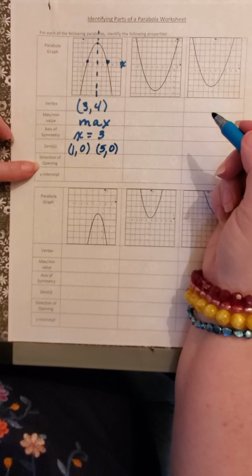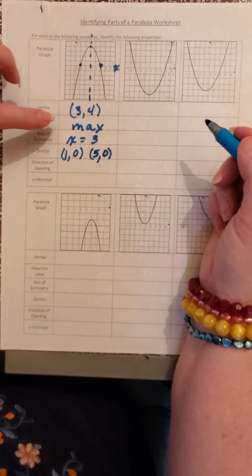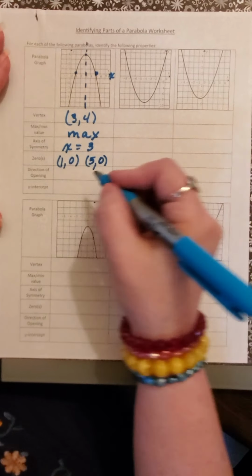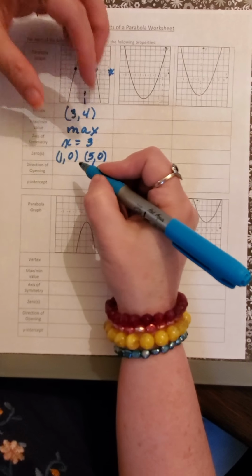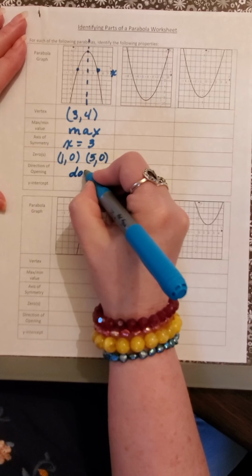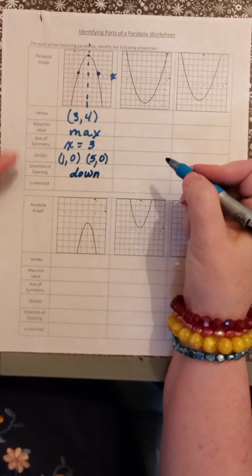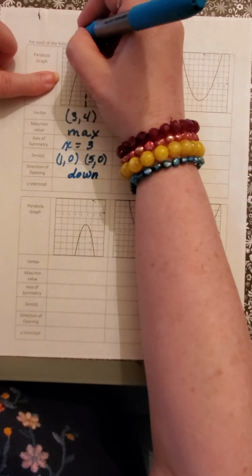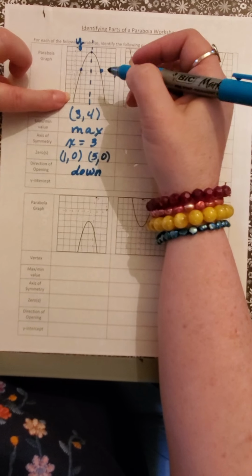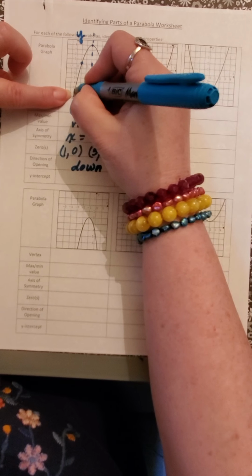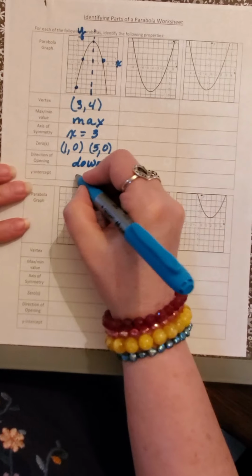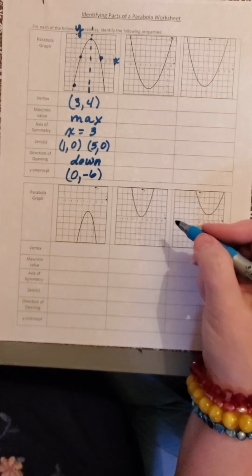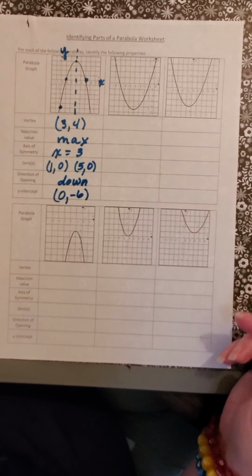Okay, the direction of the opening. If it's a max, then the direction of the opening is down. It's either going to be up or down. Well, it opens downward. Then the y-intercept, that's where it crosses the y-axis. Here's your y-axis. It crosses right here at 0, -6. So that's what you're going to be doing on each of these.